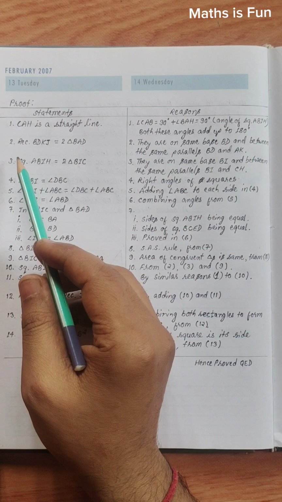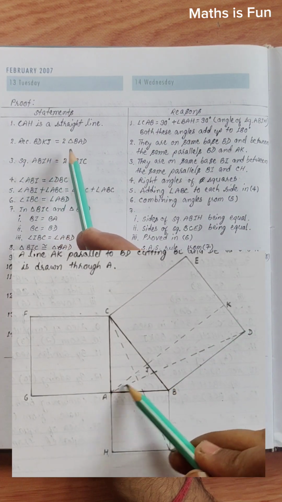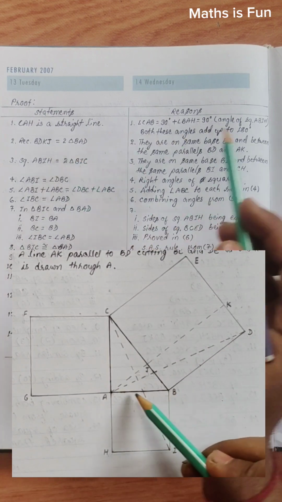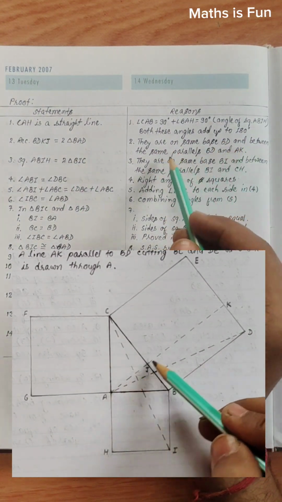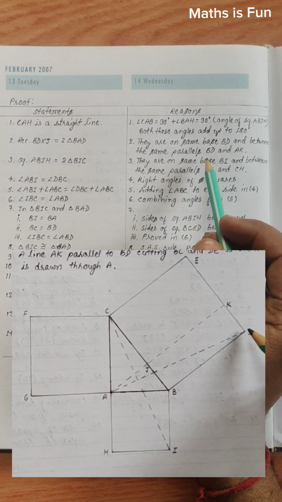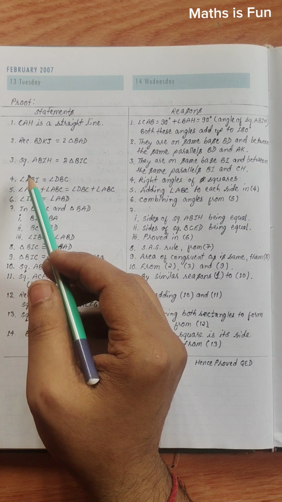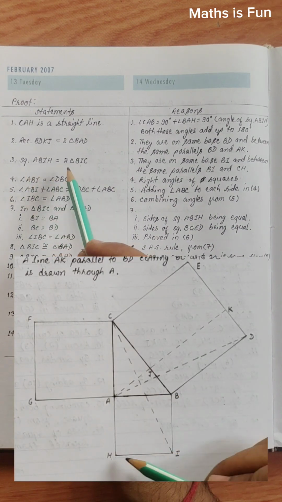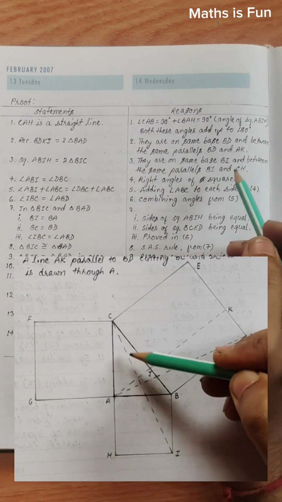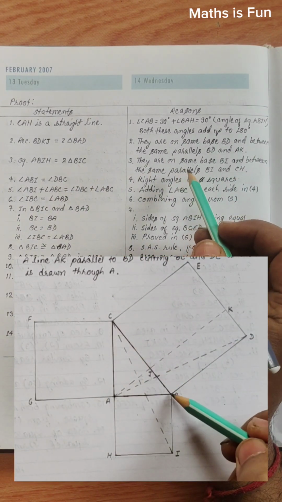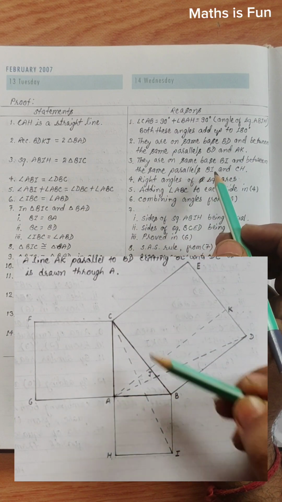Then comes point 2, that is rectangle BDKJ equals 2 times triangle BAD. That is because they are on the same base BD and between the same parallels BD and AK. Then comes 3. In 3, square ABIH is equal to 2 times triangle BIC. This is also because of the same reason, that they are on the same base BI and between the same parallels BI and CH.